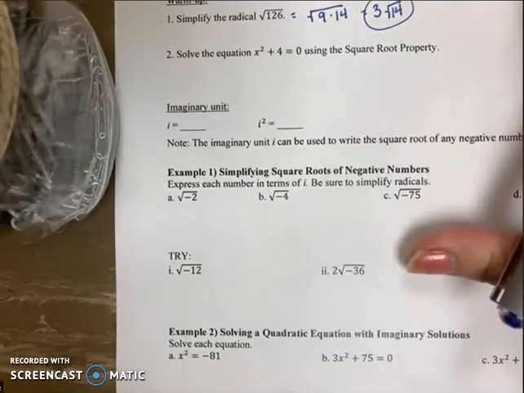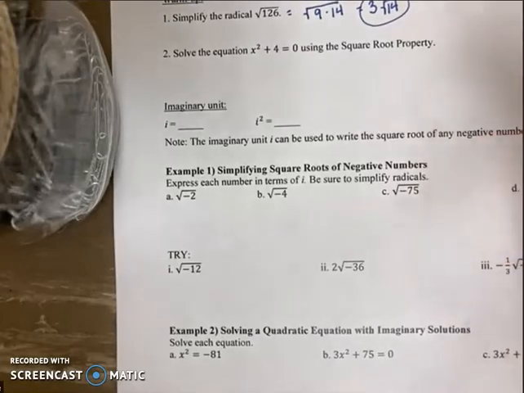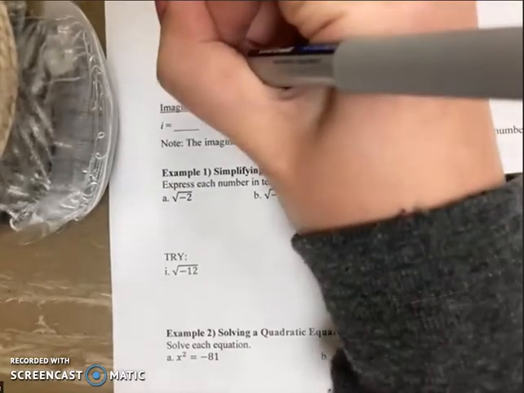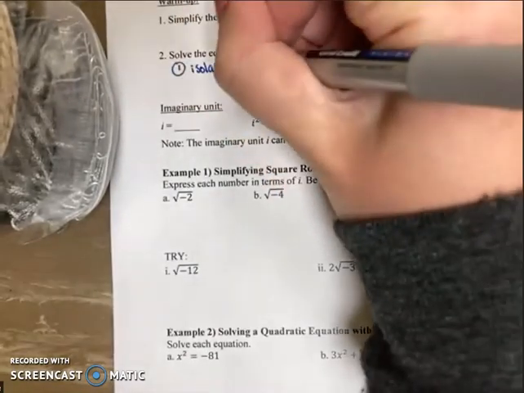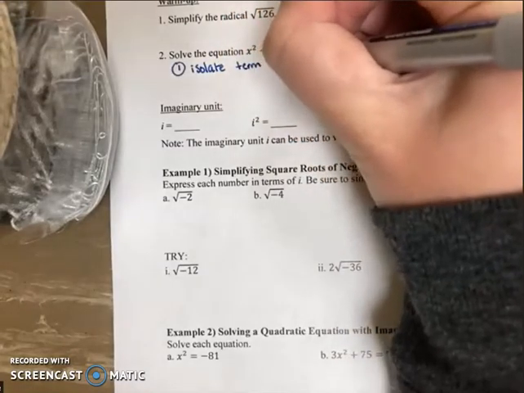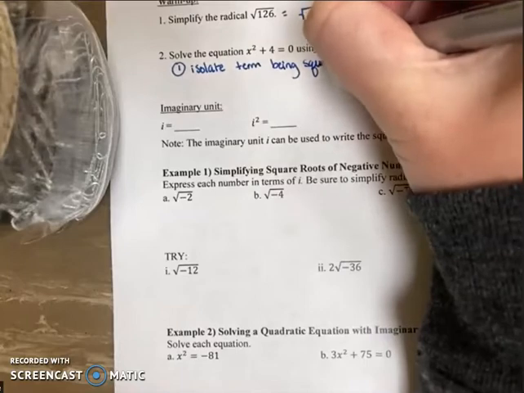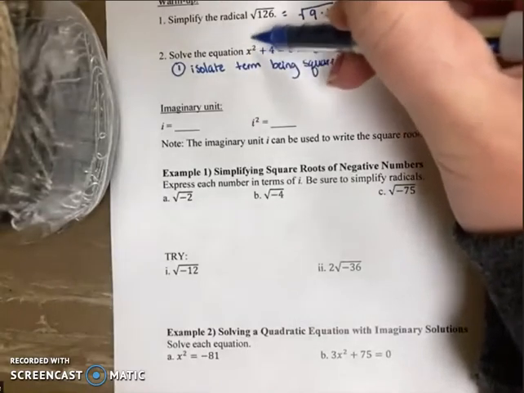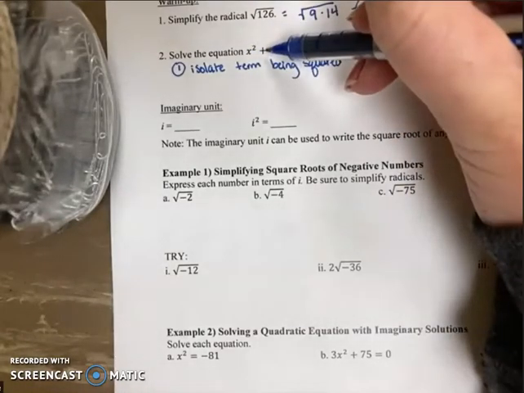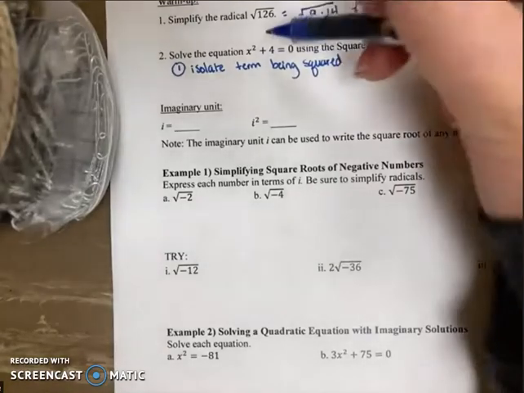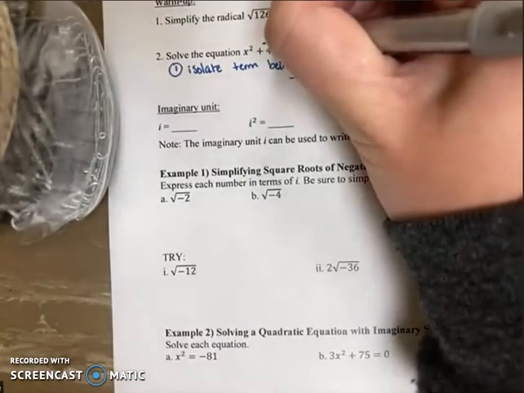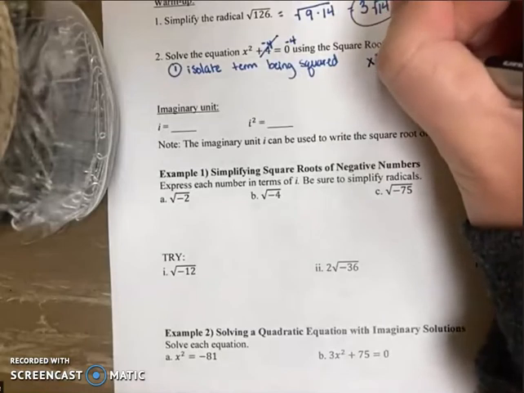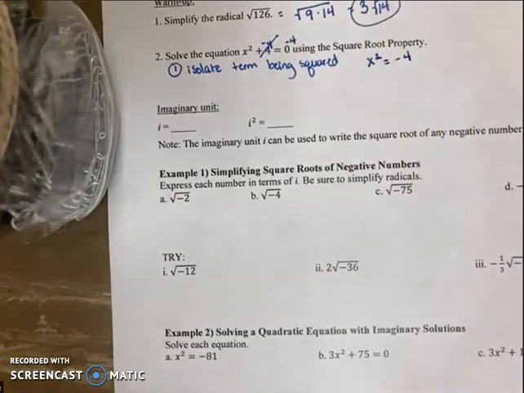Number 2, you were asked to solve the equation using the square root property. The first thing that we should do, and some of you struggled with this on your homework, is you need to isolate the term being squared. When I look at this equation, the x squared is not by itself. It currently has 4 added to it. So I need to get it by itself by subtracting 4. We're essentially doing the opposite. And what you do to one side, you have to do on the other. Meaning that I'm left with x squared equals -4.